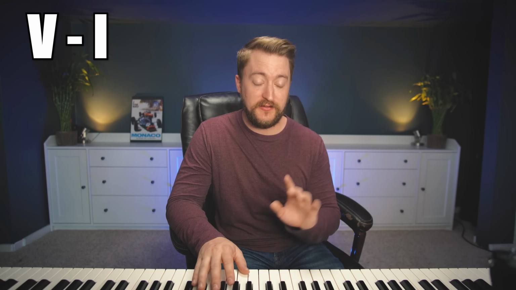Our ears are like, yes, yes, and yes. Now we're home, it feels complete, we're done. Here's why those work so well. What we're going to look at are the chord tones of each of these chords. In particular, one of the most common ways that you're going to hear that 5 chord used is as a dominant chord with a flat 7.